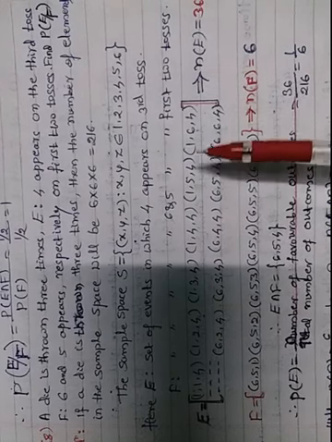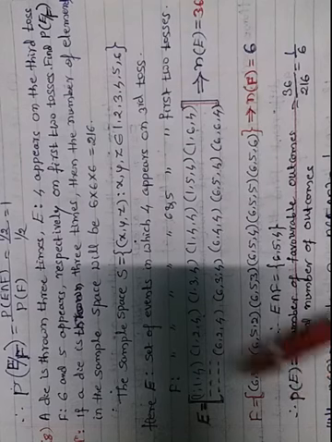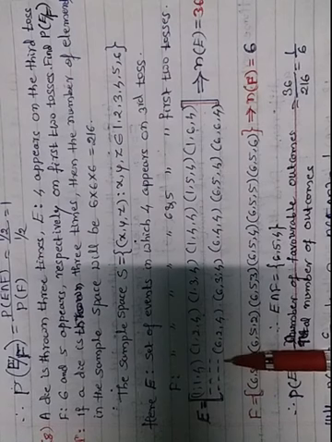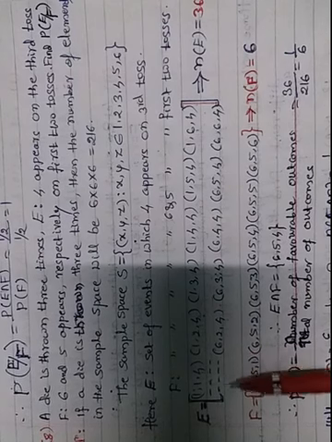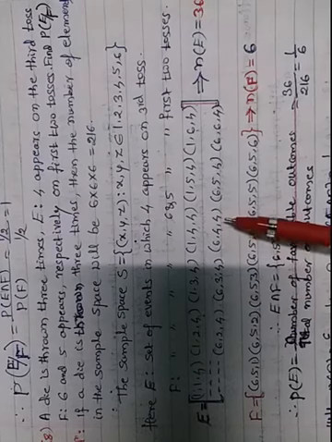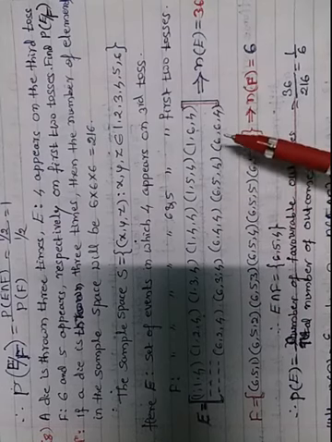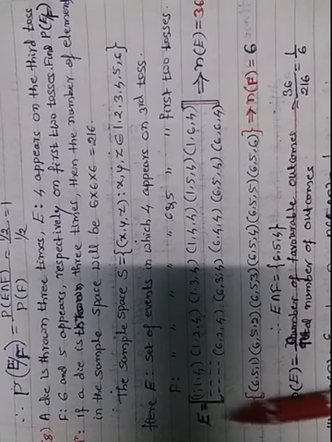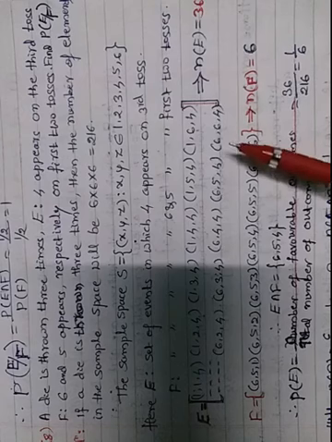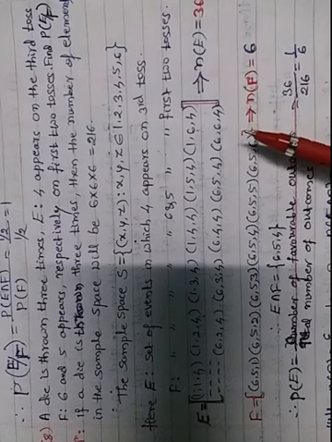In the same manner, you will get 6 such lines. The last one is 6, 1, 4, 6, 2, 4, 6, 3, 4, 6, 4, 4, 6, 5, 4, 6, 6, 4. Hence, the entire 216 outcomes are observed here.